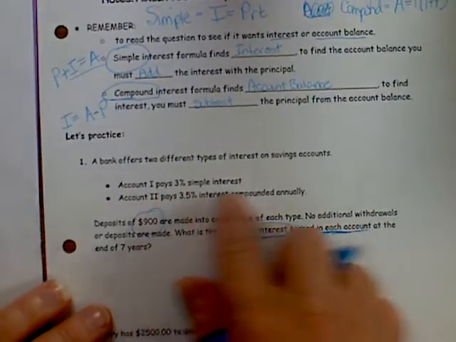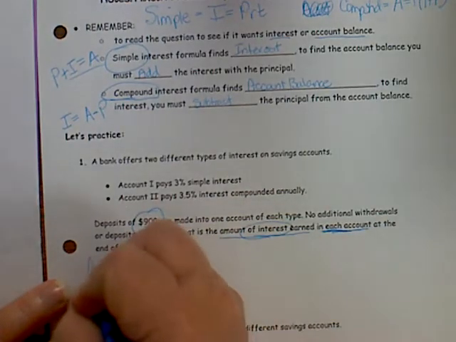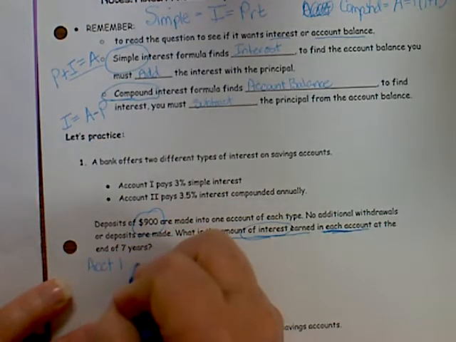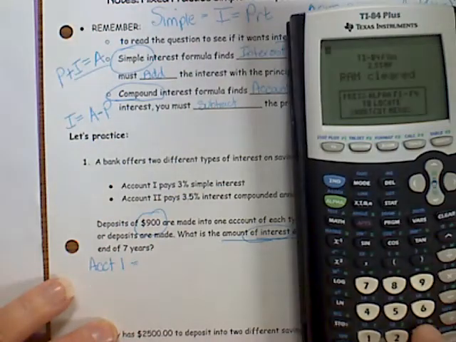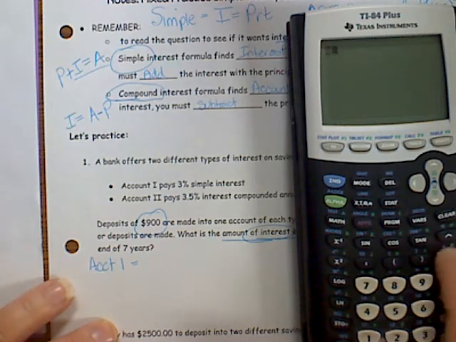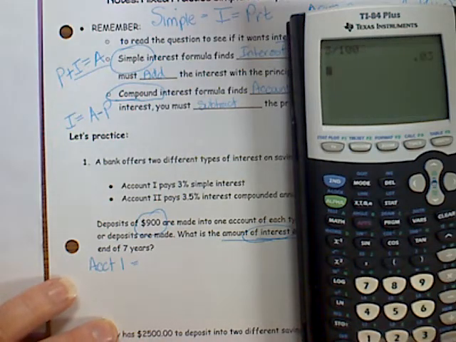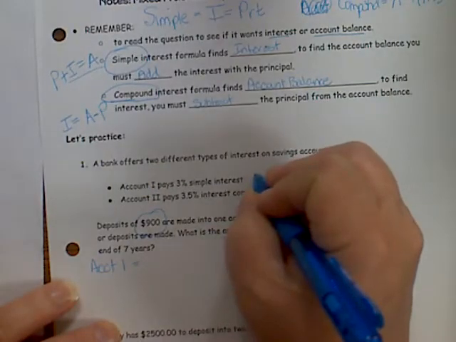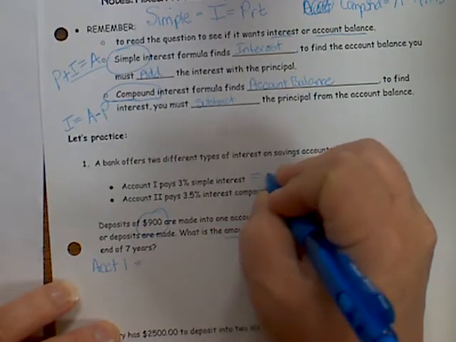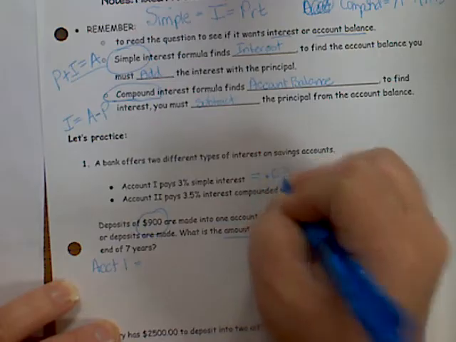So here, I've got simple, account 1. I'm going to set up my formula for that. 3%. 3 divided by 100 gives me my interest in decimal form, so that is 0.03.